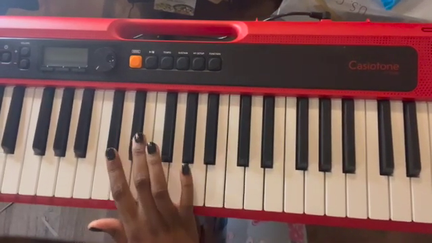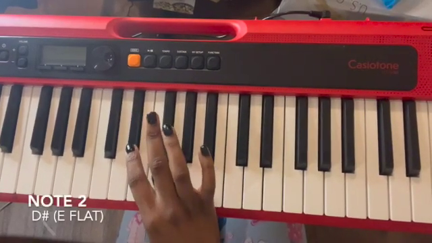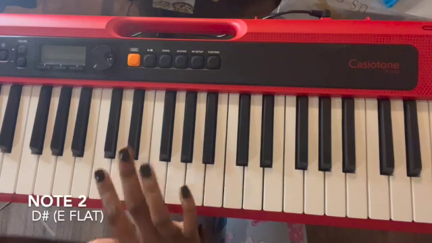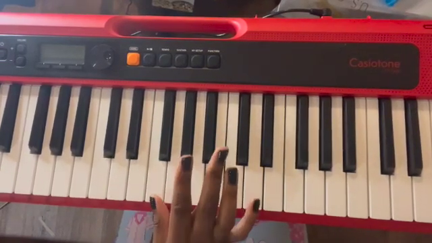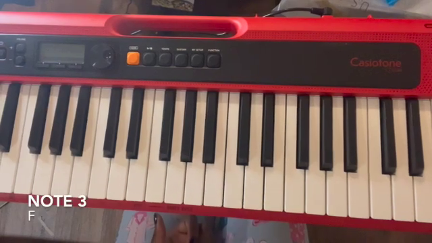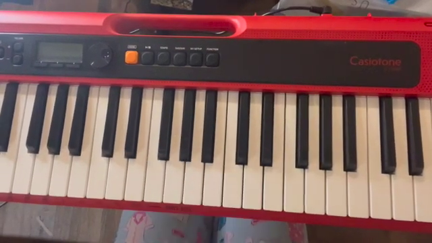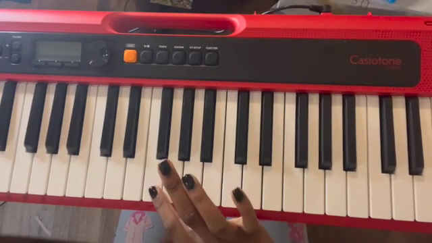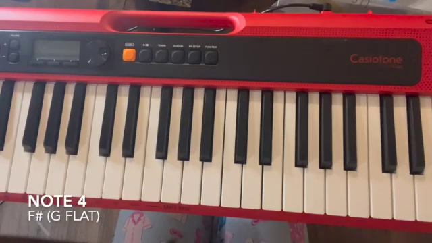So if you go to the second note, one full step, that's a D sharp. The third note, one full step, is a F. The fourth note, now remember, after the third note is a half step, so the fourth note would be a half step up, which is F sharp.